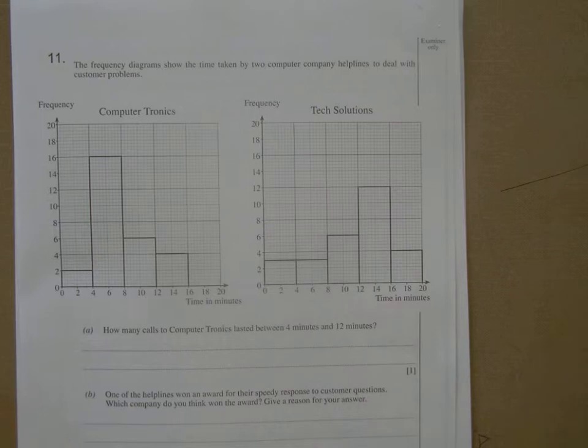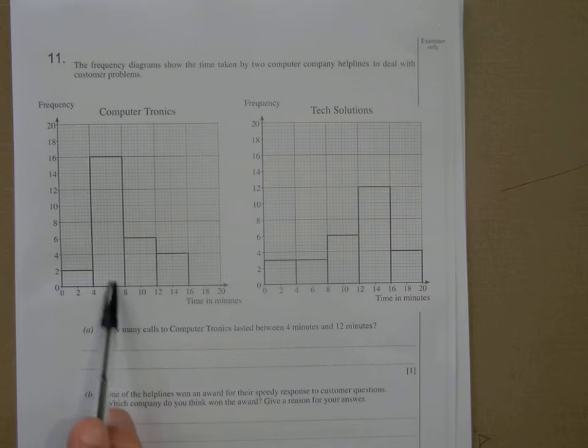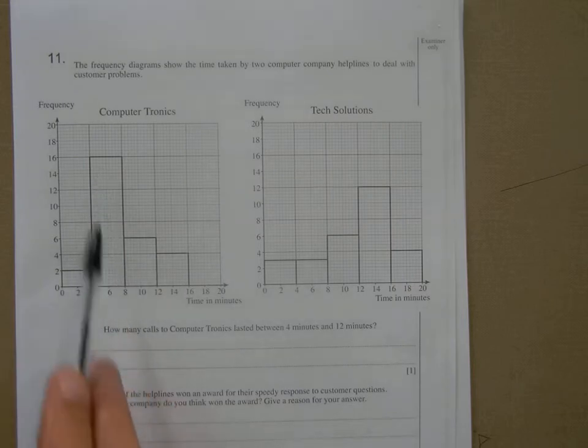Okay, so we've got frequency diagrams here that show the time it took to answer calls from two different computer companies, when referring to customer problems. It says then, how many calls to Customertronics lasted between 4 and 12 minutes. So on Customertronics here, we can see the scale between 4 and 12 minutes. And we can see how many calls just by looking at the heights of each of these bars.